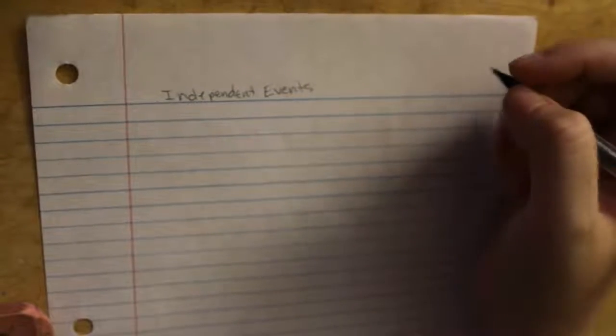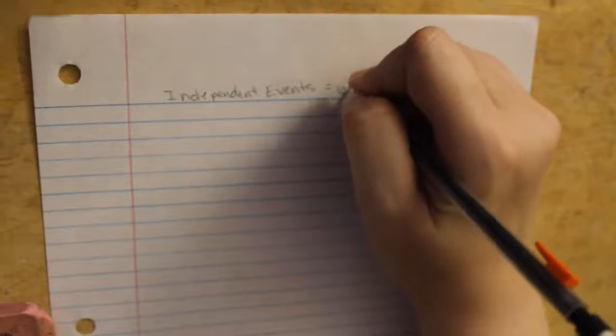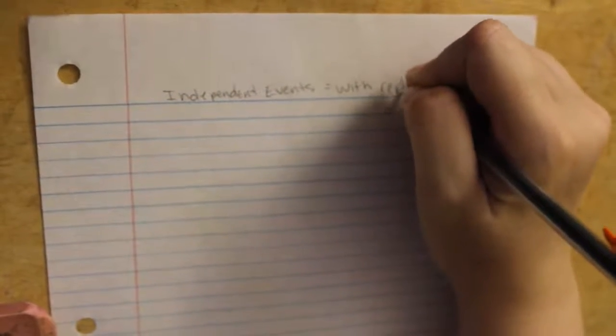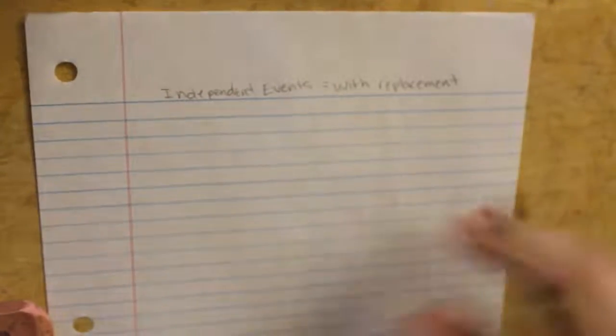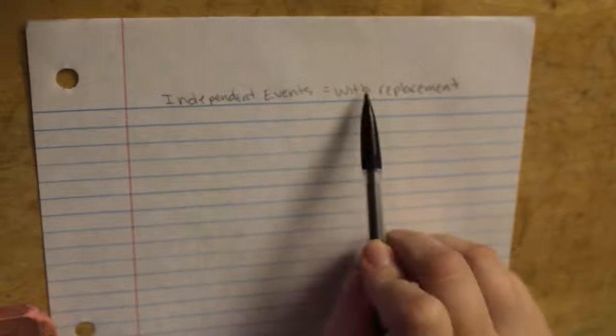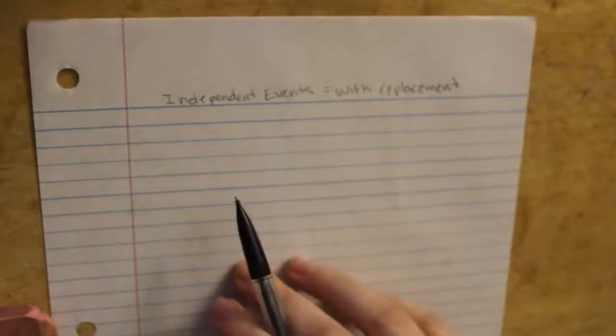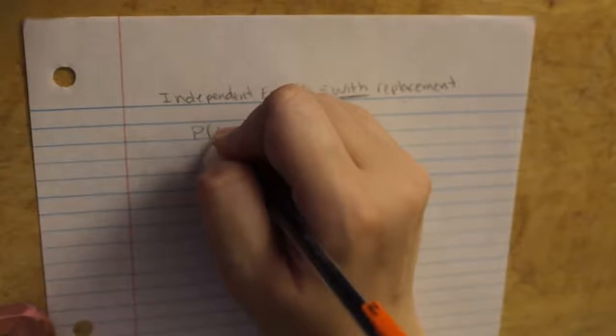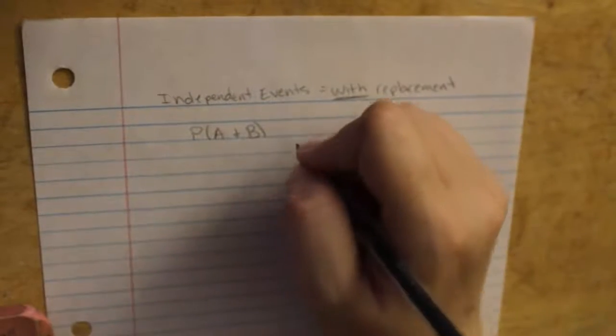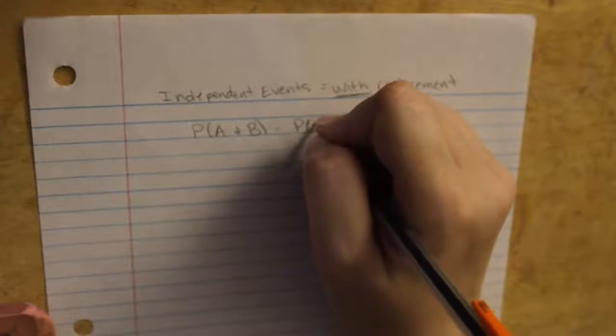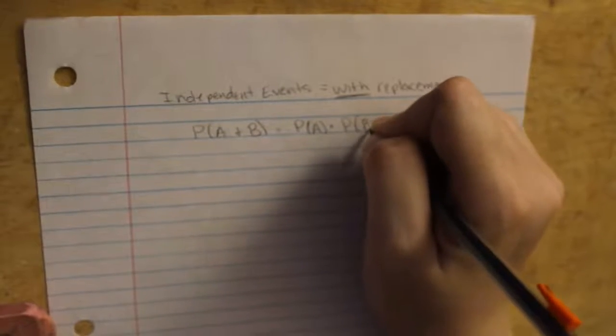usually occur with a little special word here, and this word is something called with replacement. So what with replacement means is that both events occur with the same total probability for both of the events, whereas dependent events change the total amounts. So with replacement is good because it means it stays the same. With replacement is the one you want to get. So the probability of A and B happening is simply going to be the probability of A happening times the probability of B happening.